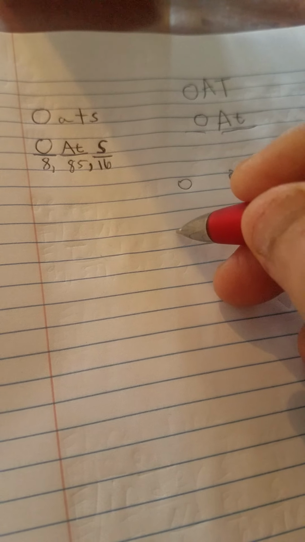Here are the names anyway. We got oxygen, O-X-Y-G-E-N, and that's for O. And then you got astatine. That's for A, and that's for T. Small t, not a large t, for astatine. Astatine, capital A-S-T-A-T-I-N-E. Astatine. And then you got S for sulfur.